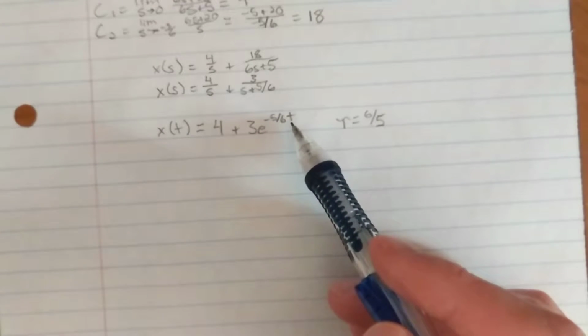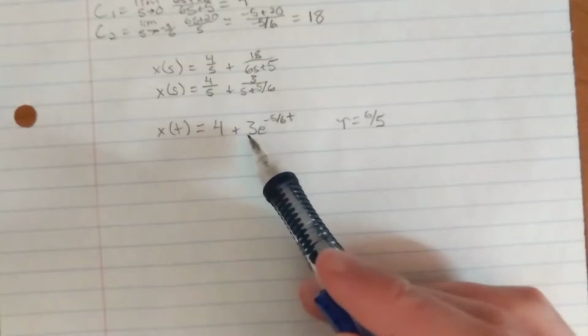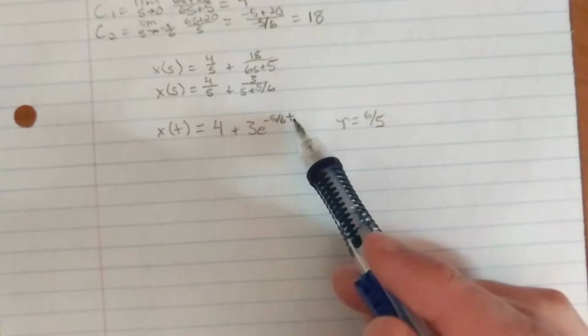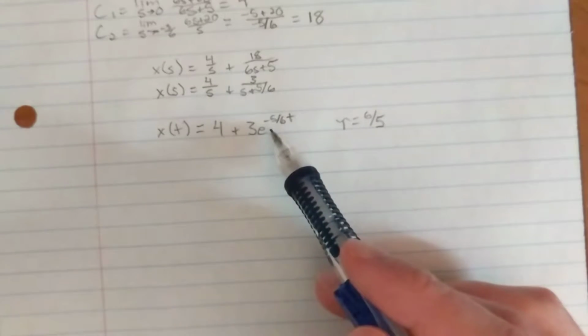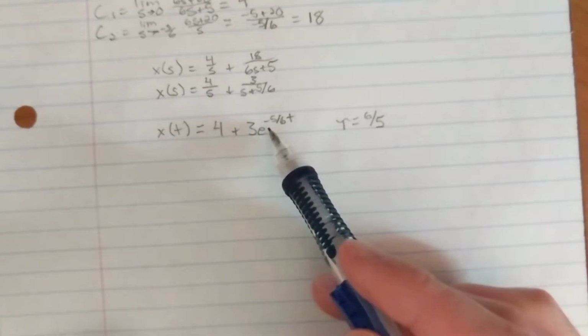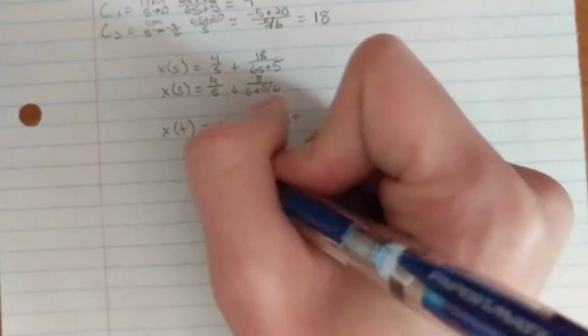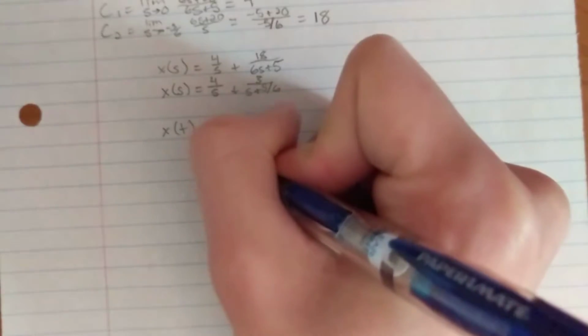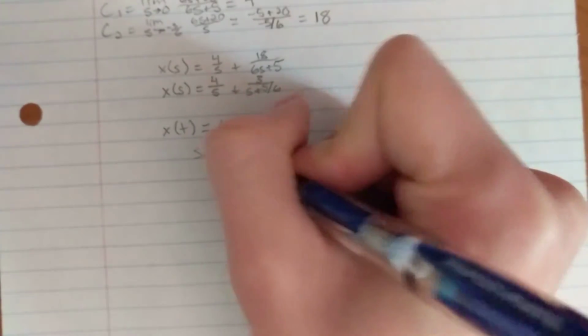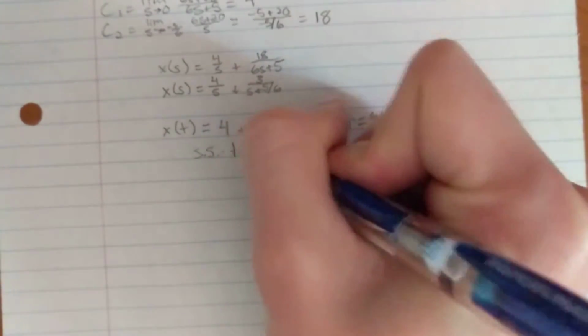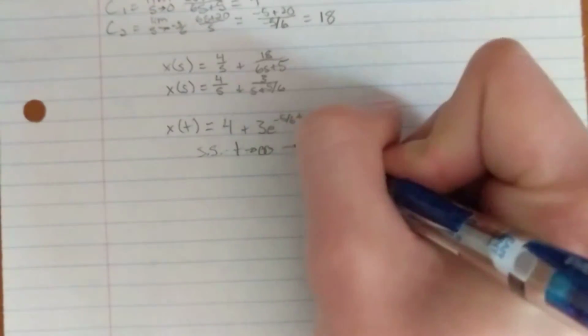So as we go to infinity, this 3e term goes to 0 because the exponent is negative, so it's in the denominator, which is 3 over infinity. So our steady state response as t goes to infinity is just 4.